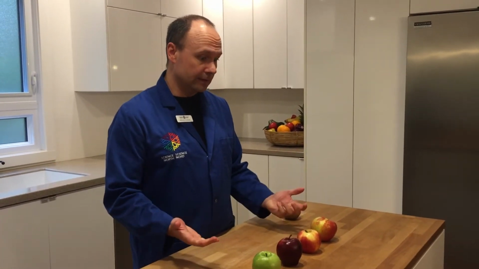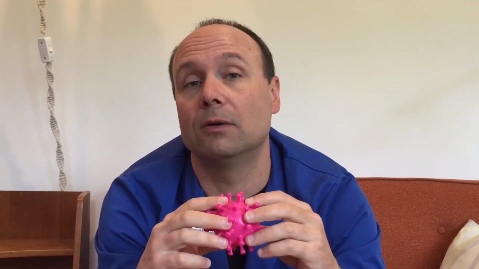So the first question is how do these variants of concern, these different varieties of the same type of virus, appear? To do that, I'm going to show you a model. This is a very crude model of a coronavirus. One thing I want you to notice is that they have these little things sticking out. Those are called spikes, and these spike molecules allow the virus to attach to your cells. Then the virus can go inside your cell to produce more viral particles.